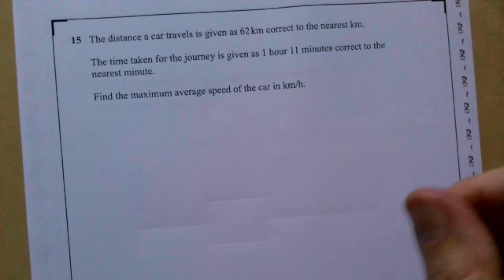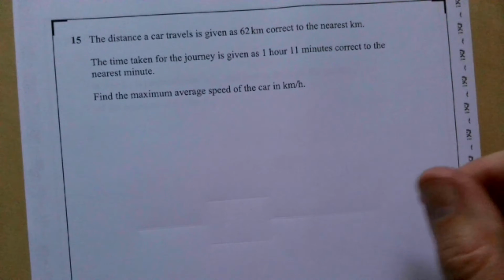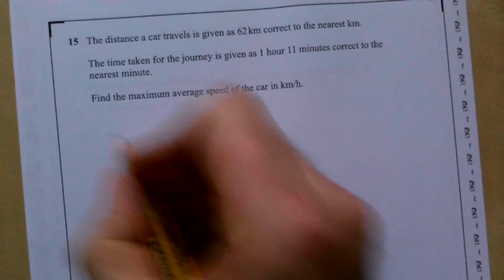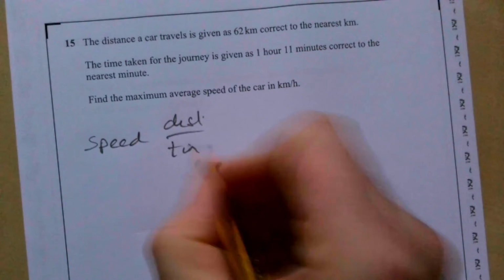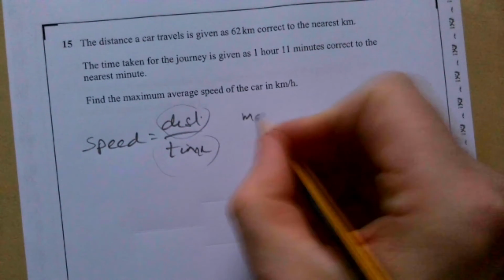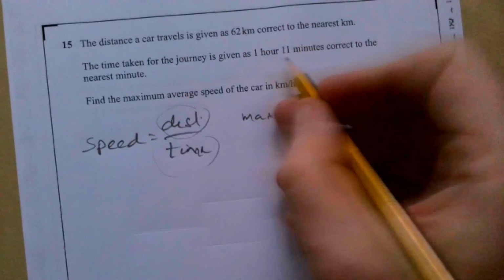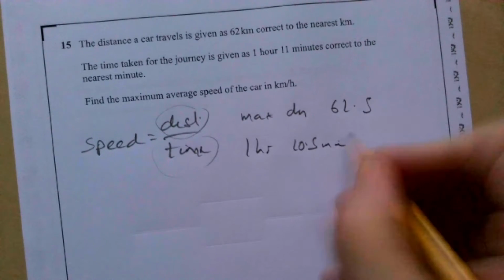Question 15. The distance a car travels is 62 kilometers, correct to the nearest kilometer. The time taken for a journey is given as 1 hour 11 minutes, correct to the nearest minute. What's the maximum average speed of the car in kilometers per hour? Okay, so our speed is then obviously distance over time. And we want then to make this a maximum and this is a minimum. So maximum distance is then going to be 62.5. And then our minimum time is going to be 1 hour 10.5 minutes.